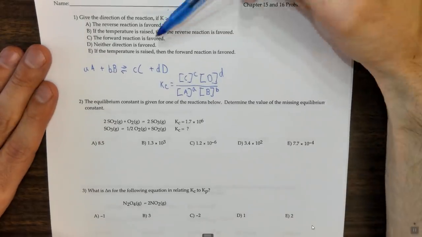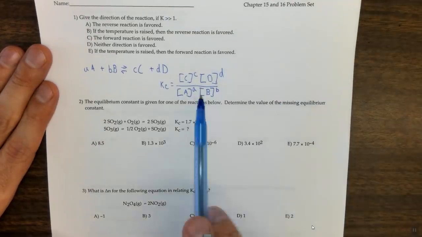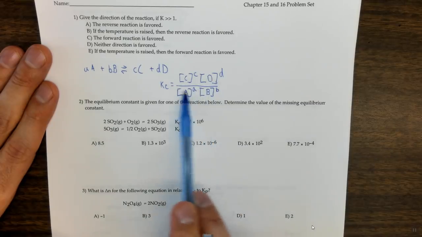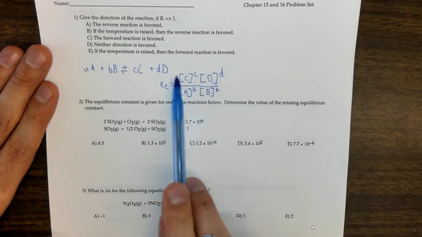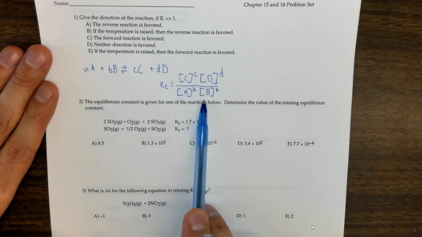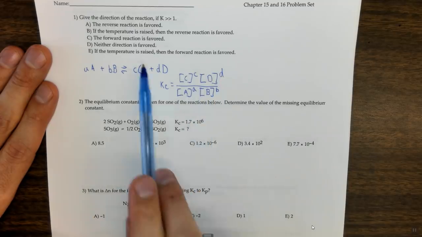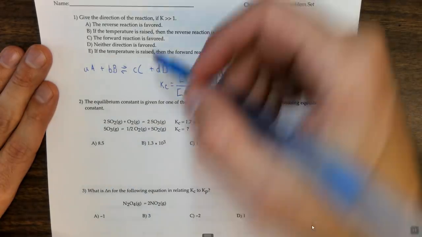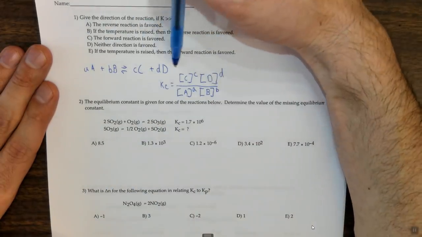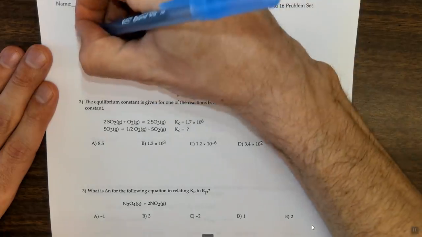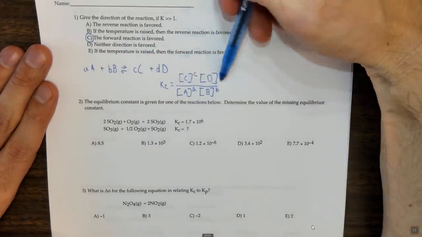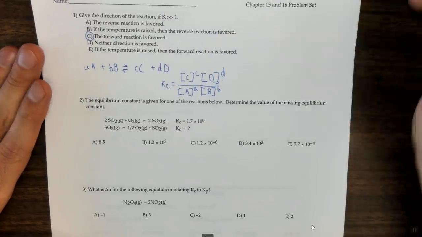So if K is much greater than 1, it means the number on top is much larger than the number on the bottom. Well, if the number on top is larger than the number on the bottom, then the products are favored in this reaction. In this case, the products being favored means the forward reaction is favored because more products are made. There are greater concentrations of products than there are of reactants.